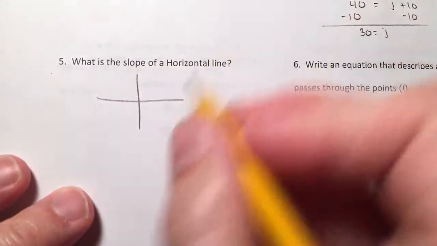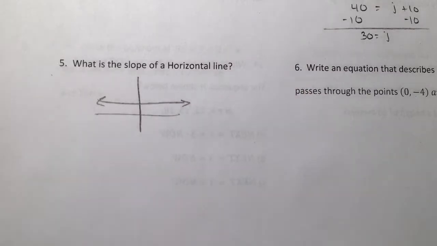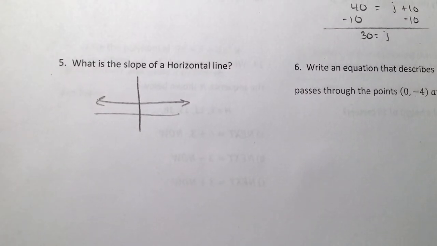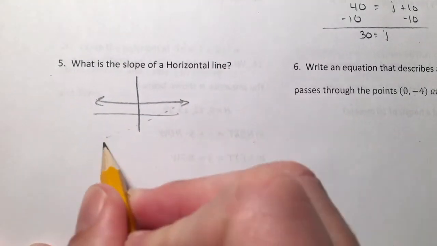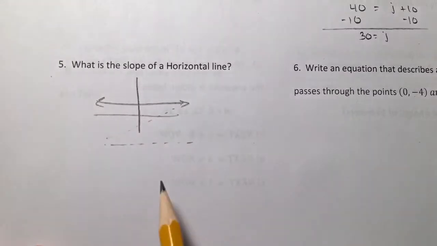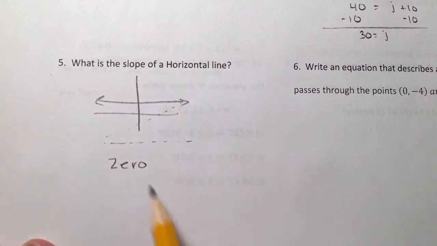So if we're thinking of a coordinate plane and we have a line running horizontally, think to yourself, could I make the letter Z for 0 or could I make the letter U for undefined? This horizontal line would continue to make the letter Z. Z for a 0 slope.